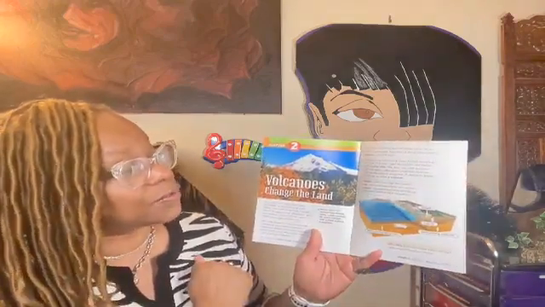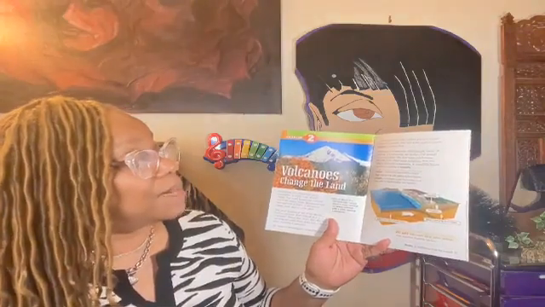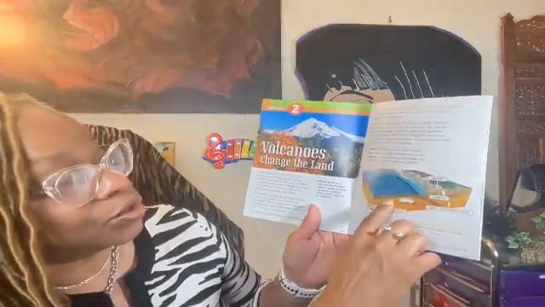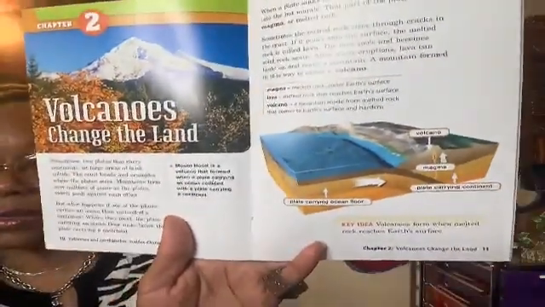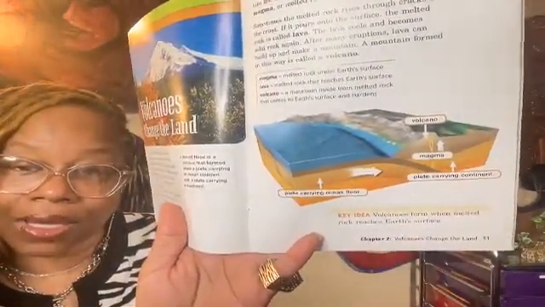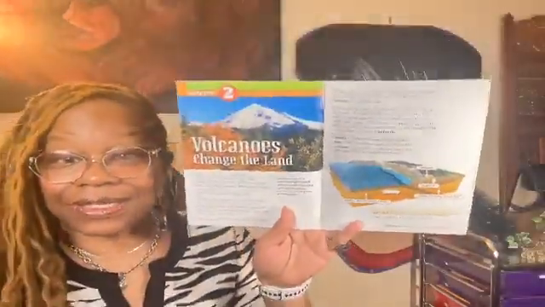So we have some new words here. Magma, which is melted rock under Earth's surface. We have lava, melted rock that reaches Earth's surface. And we have volcano, a mountain made from melted rock that comes to Earth's surface and hardens. Look at all of this. Volcano, magma, plate carrying continent, plate carrying the ocean floor. Look at that. Key idea now: volcanoes form when melted rock reaches Earth's surface. Look at that. This is so interesting.